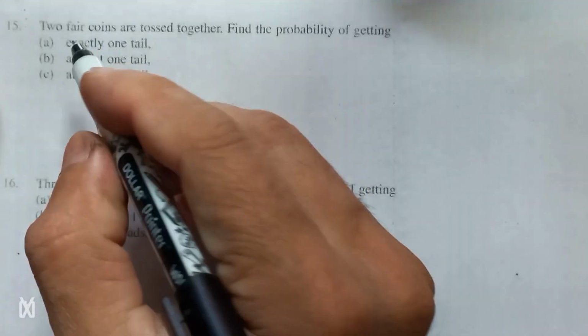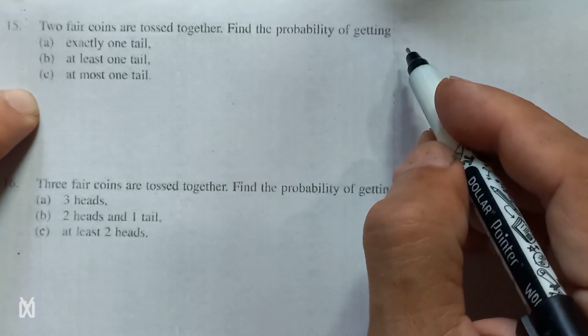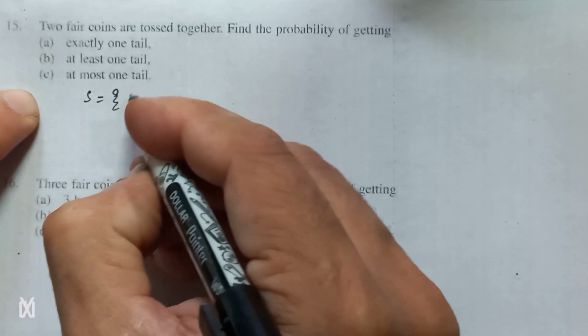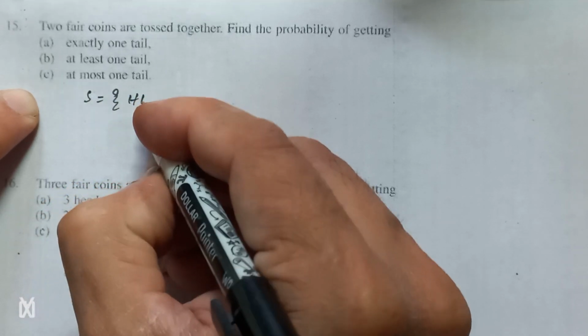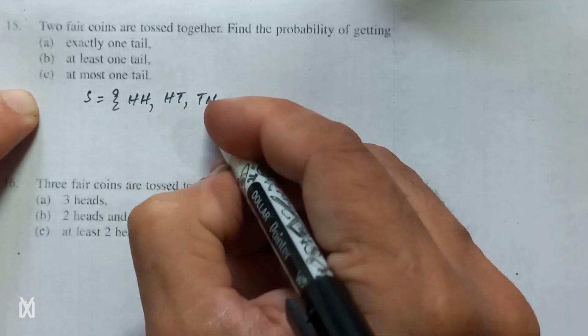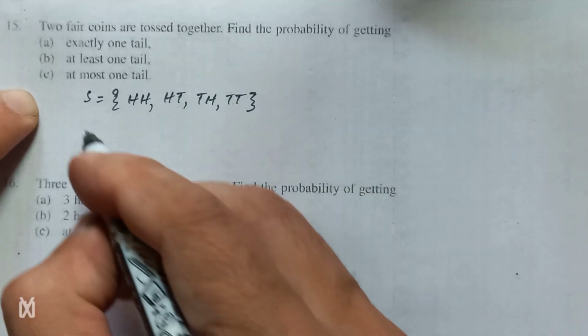Question number 15 statement is two fair coins are tossed together. Find the probability of getting. So first we will draw the sample space. Sample space will be head head, head tail, tail head, and tail tail. So this is the sample space.